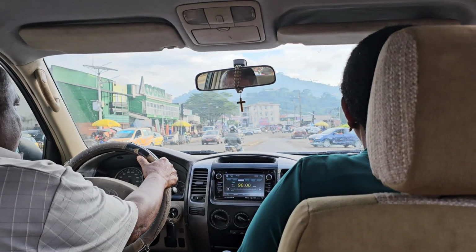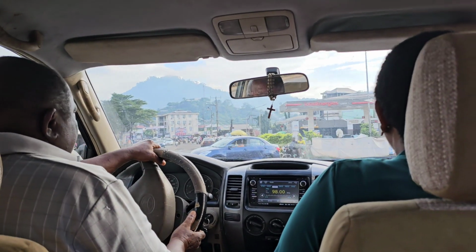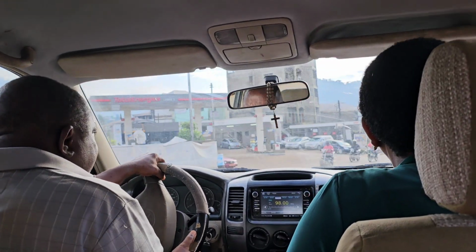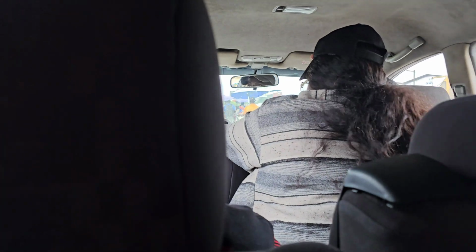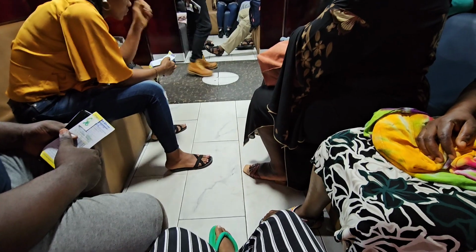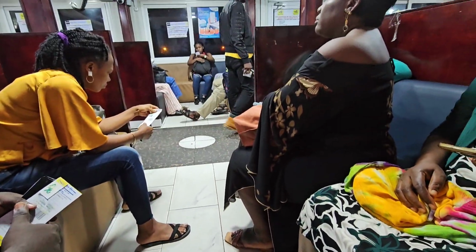Anyway, my mother's love of her life went and dropped us off at Half Mile, where we took a car to Douala. We wanted to take a bus from Douala to Yaoundé because we did not have time to waste. So at this point, we're already in the car going to Douala. Once we got to Douala, we went straight to Phoenix. We bought a ticket. We're waiting for the VIP bus.